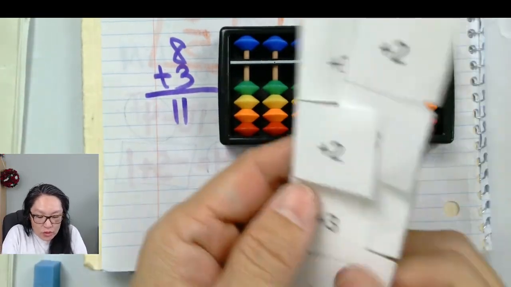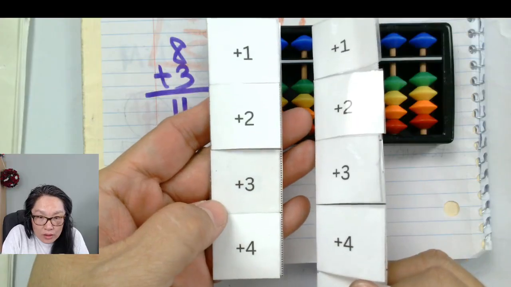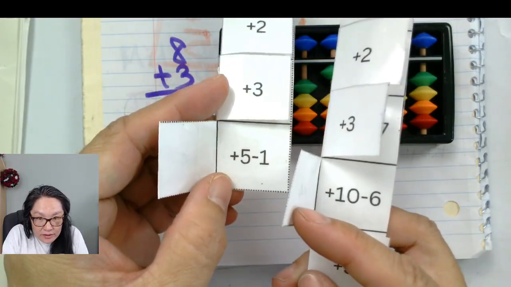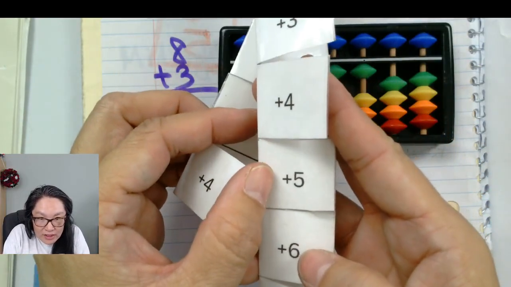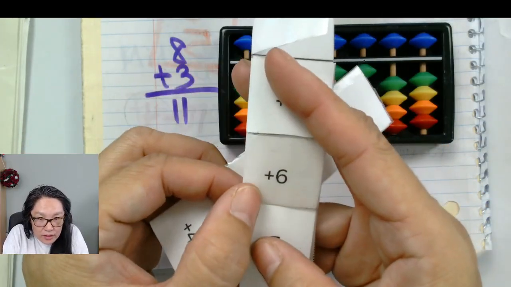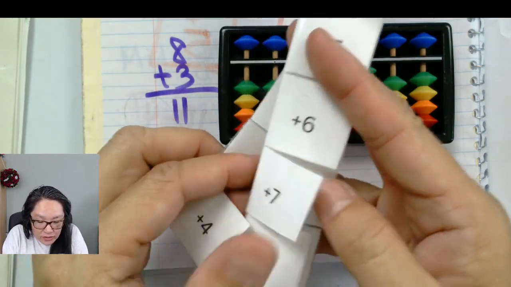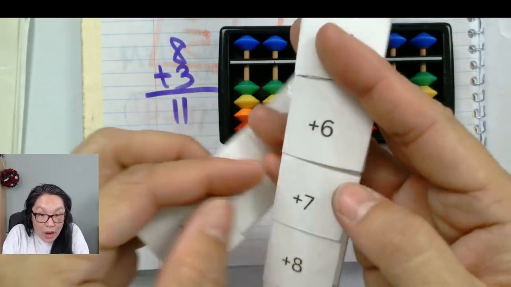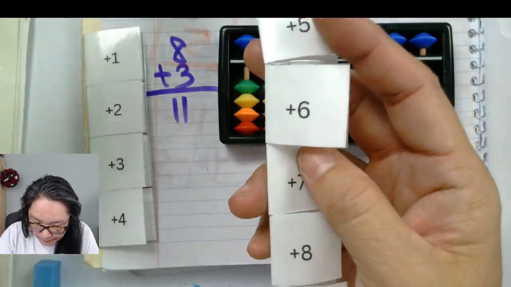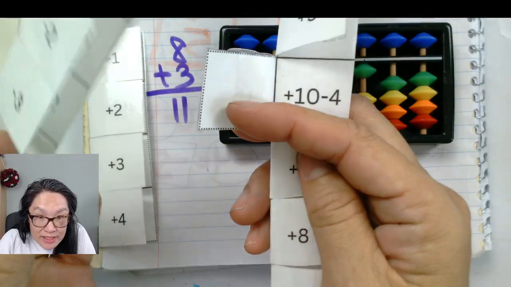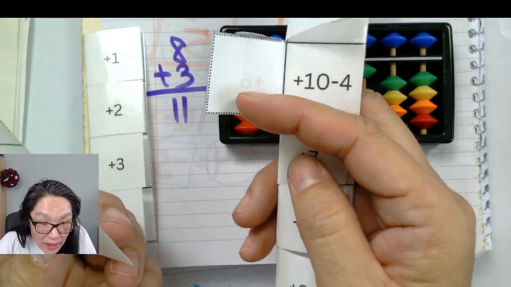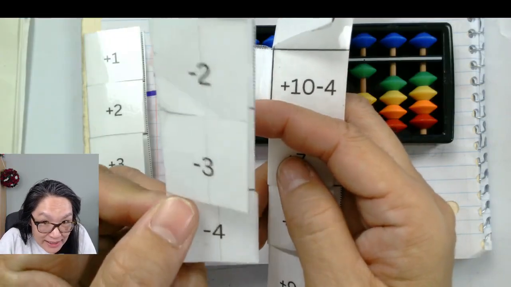But notice it's only for these two. These are the only 2 that have 5s. There is no second equation for the plus 5, and there is no second equation for the 6 or the 7 or the 8 or the 9. There's no second equation. However, if you look, if I open it up, you'll see that there's a -4.